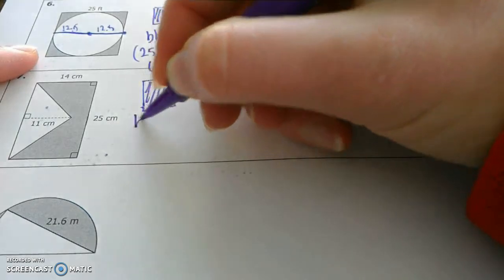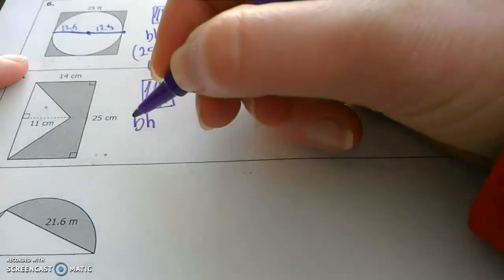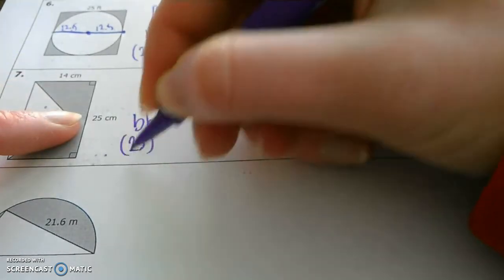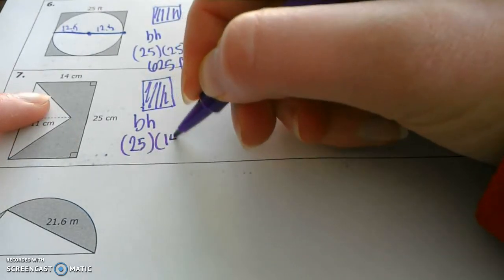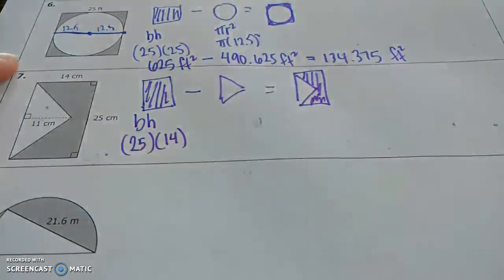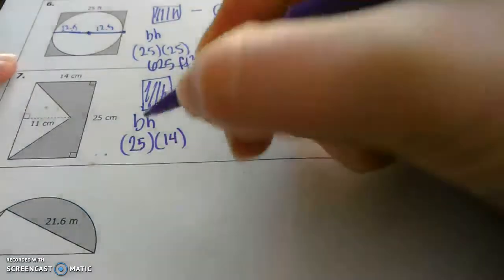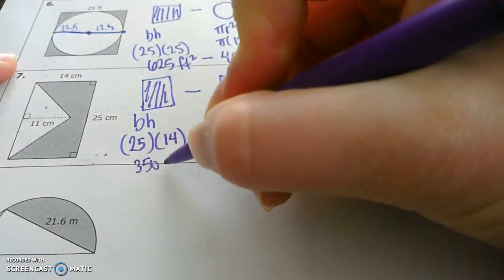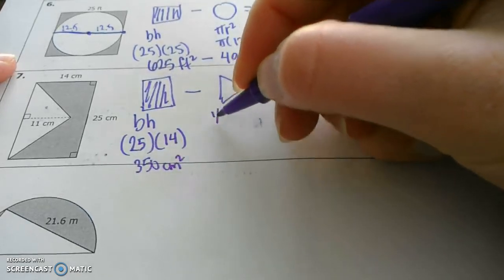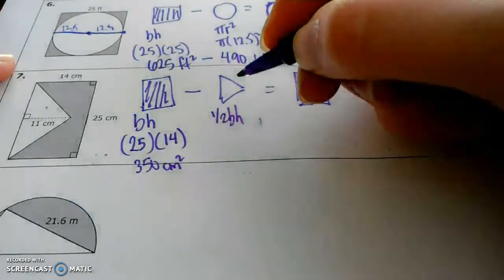So the rectangle's base times height. The base, we can say, is 25, depends on the orientation you're looking at it. And the height is 14, or you might have a switch depending on how you look at it. So 25 times 14 is 350 centimeters squared. A triangle's area is half times the base times height.